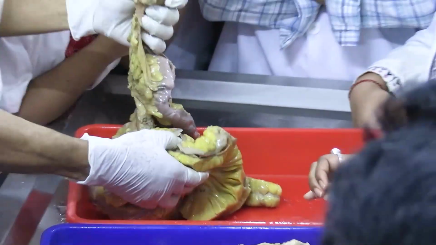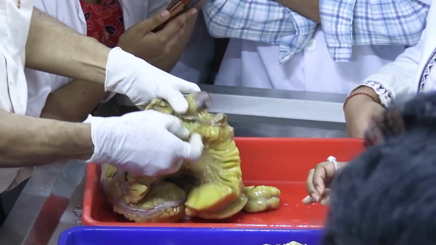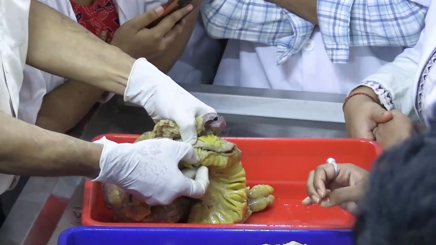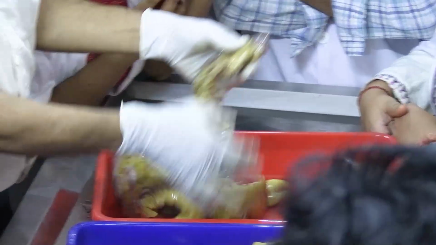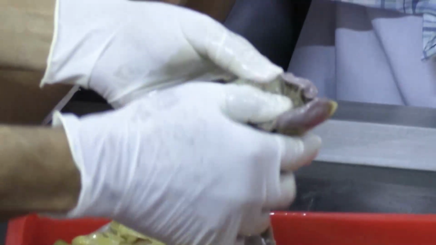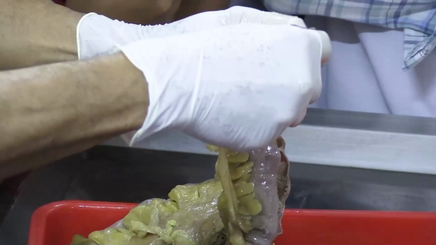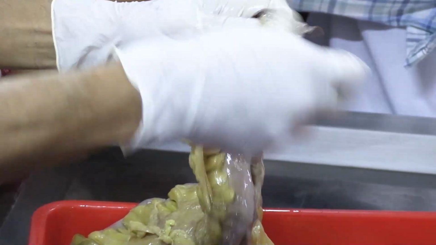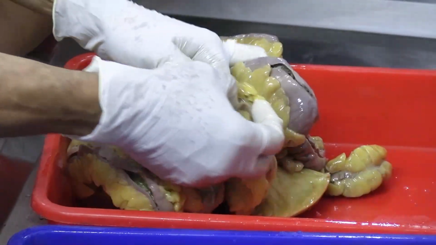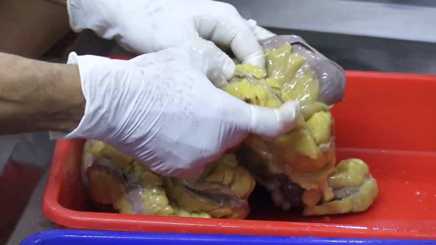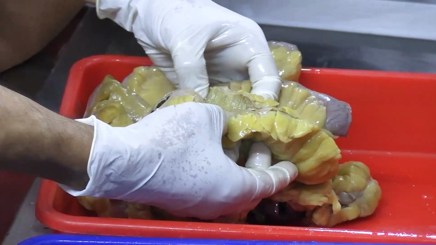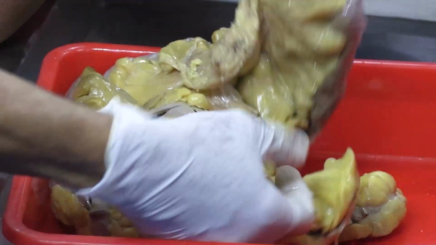You can find they are placed at a distance here. Here they are very closely placed. We can have double tube filling here. Here we are getting them at a distance. They are present, but at a distance. So this is the ileal end.